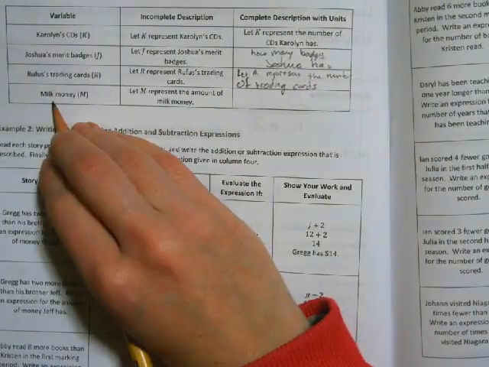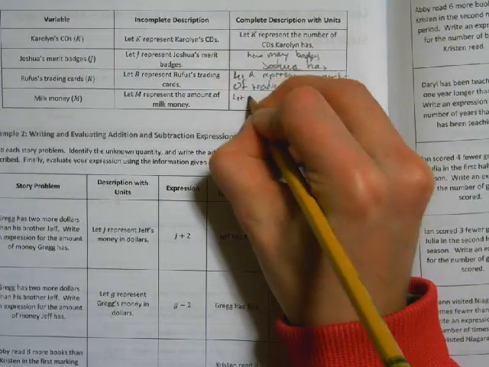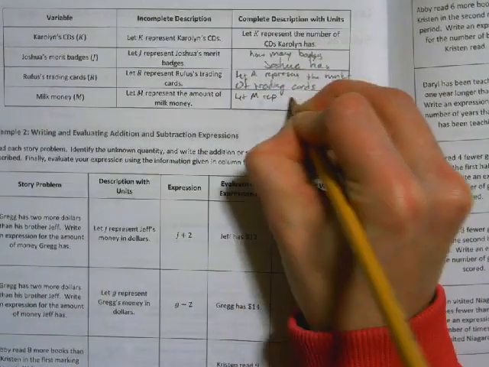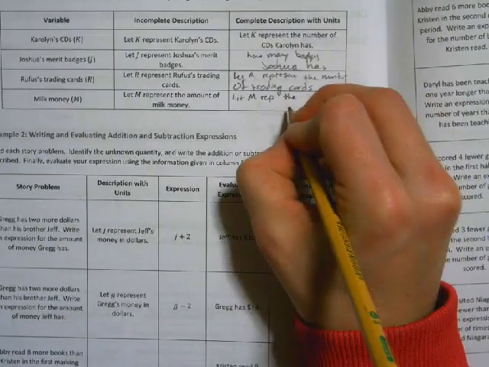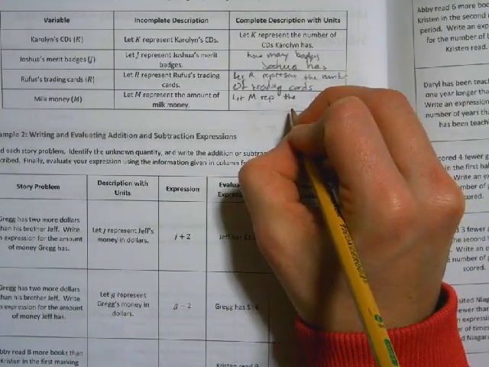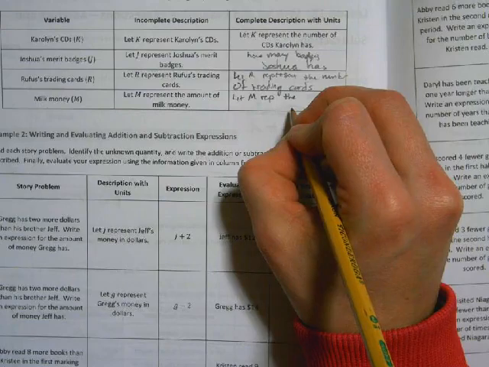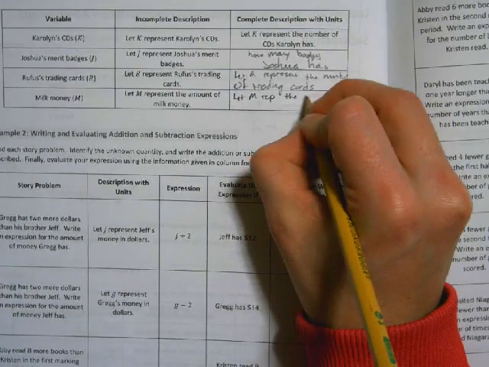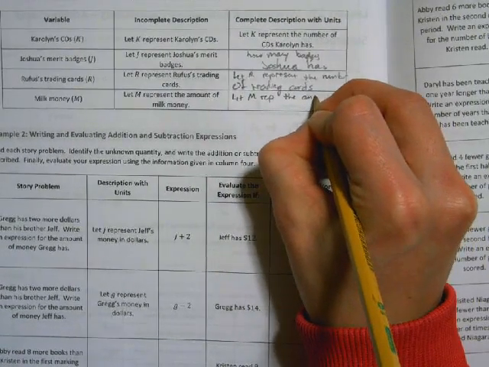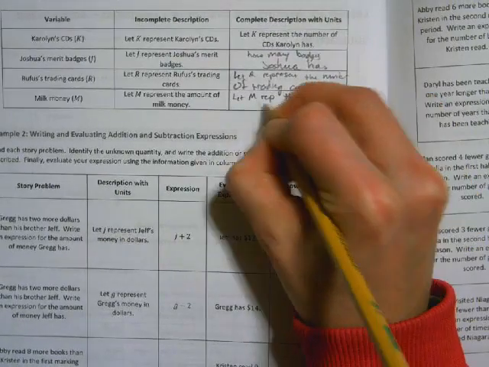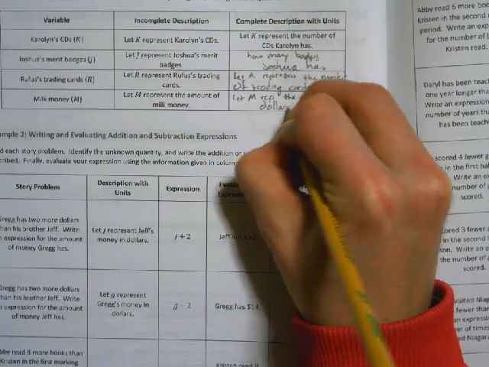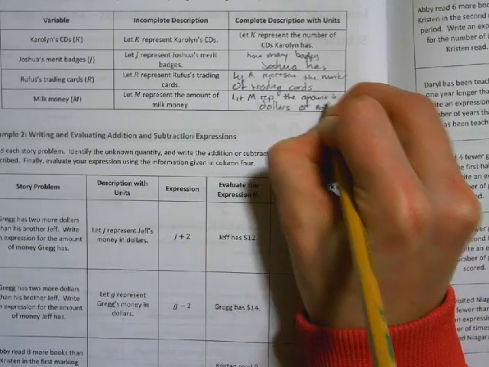And then milk money, M represents the amount of milk money, where let M represent the amount in dollars of milk money.